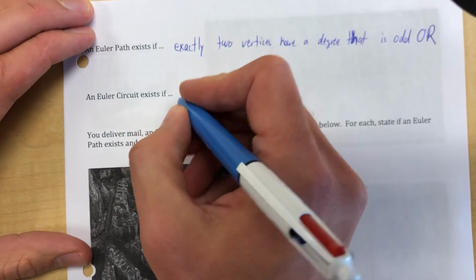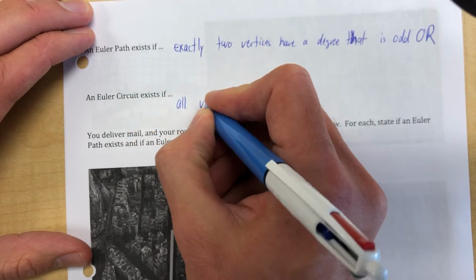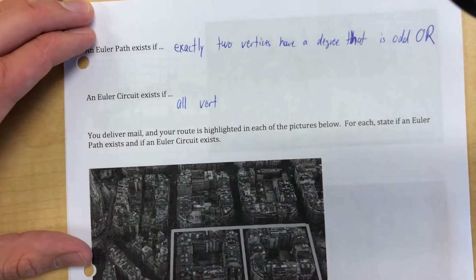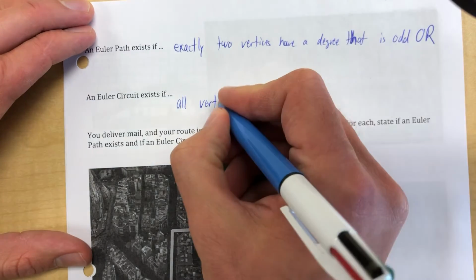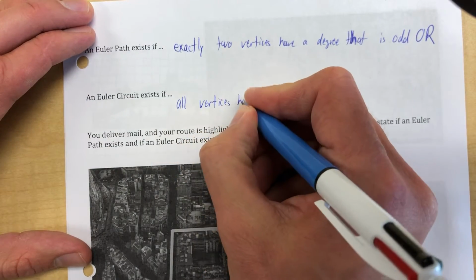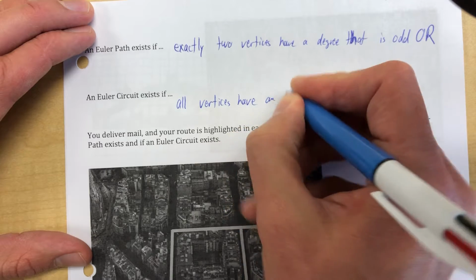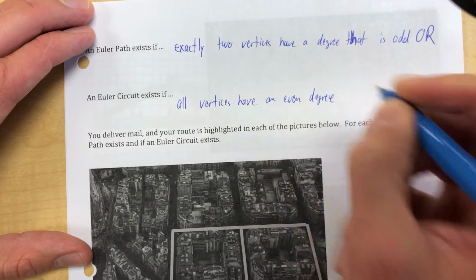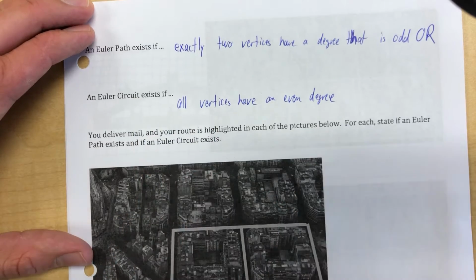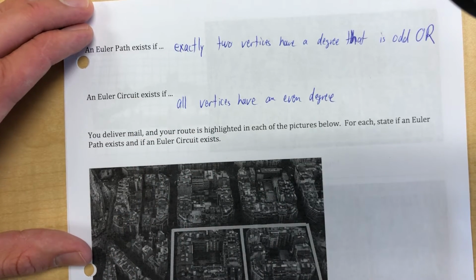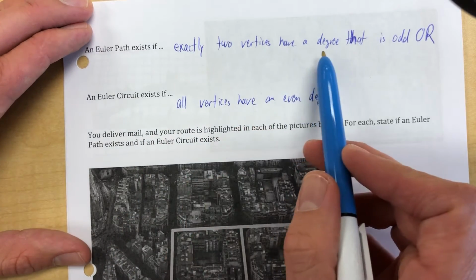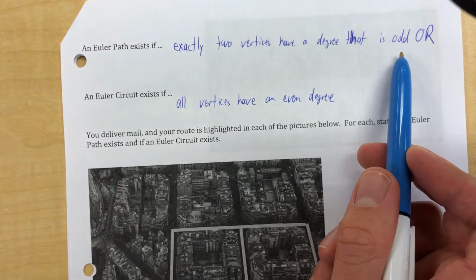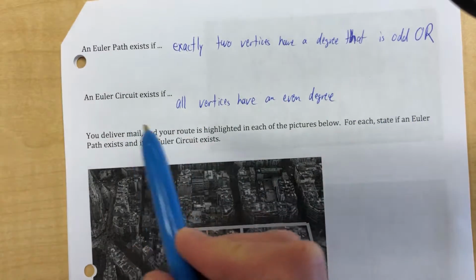An Euler circuit exists if all vertices, all the vertexes, that's plural for vertex, is vertices, all vertices have an even degree. Okay, an Euler circuit exists if all the vertices have an even degree. If exactly 2 vertices have a degree that is odd, it's an Euler path. But also, a circuit is a path.